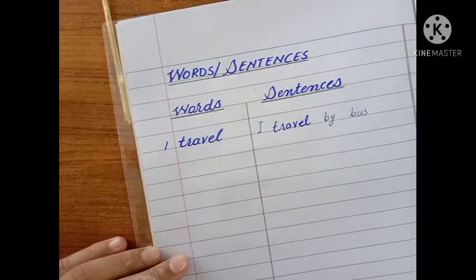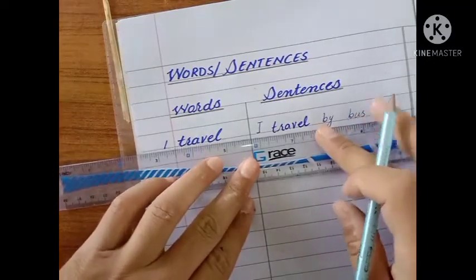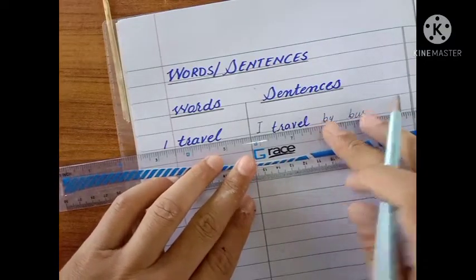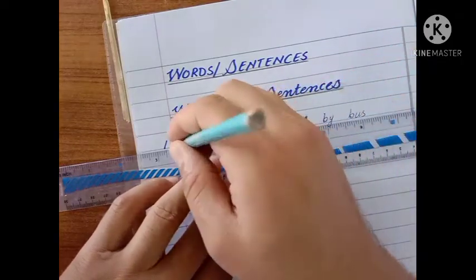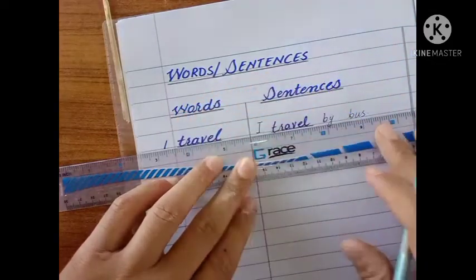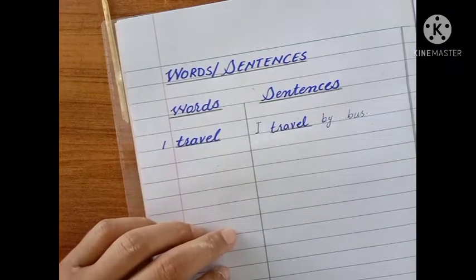Travel. And then I have to underline this word, because everything that we write with a marker must be underlined like this, and it must be double underlined anyhow. So you can see the word travel, how I used this word in the sentence.